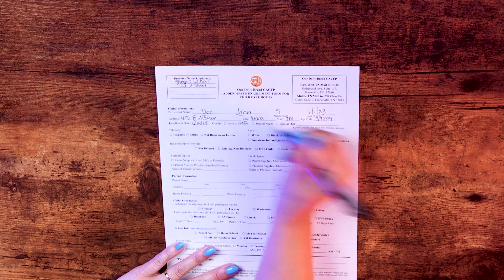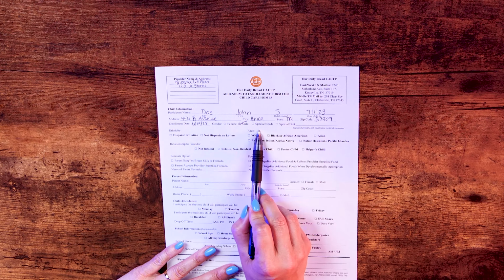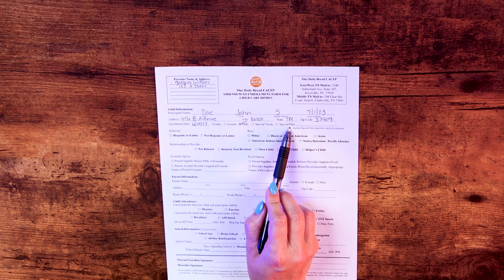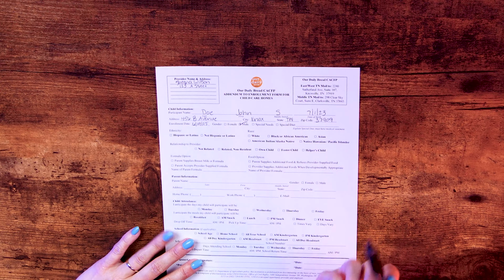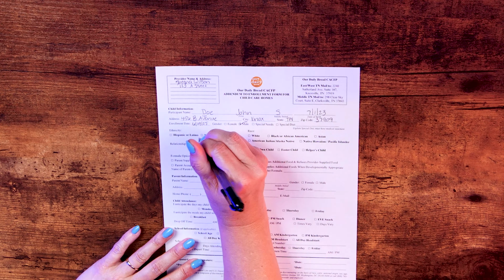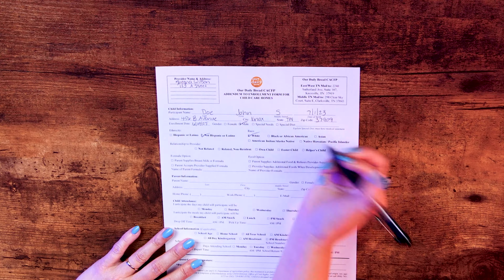The child is male. This is where you will mark special needs or special diet if the child has any special diet restrictions, allergies, if they have any kind of GI issues that prevent them from having certain foods, that will need to go here. Then you will mark the ethnicity and the race.